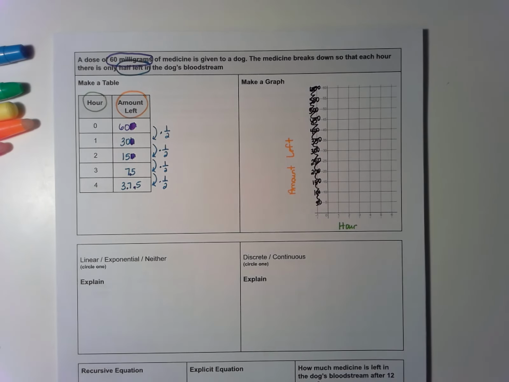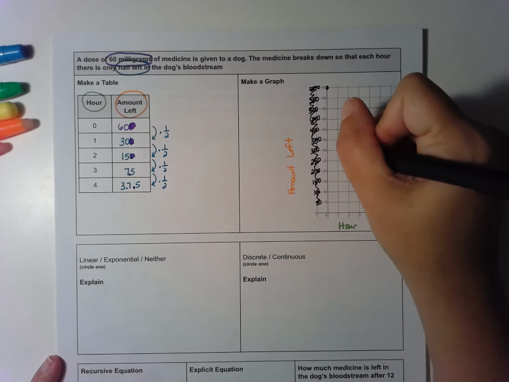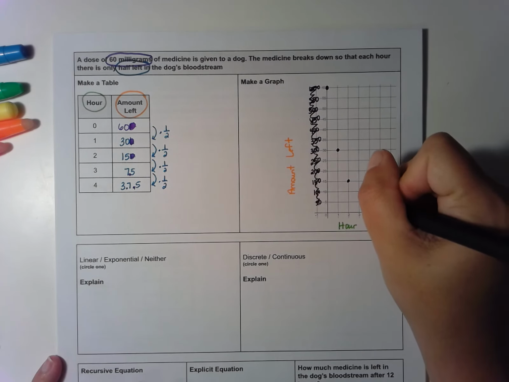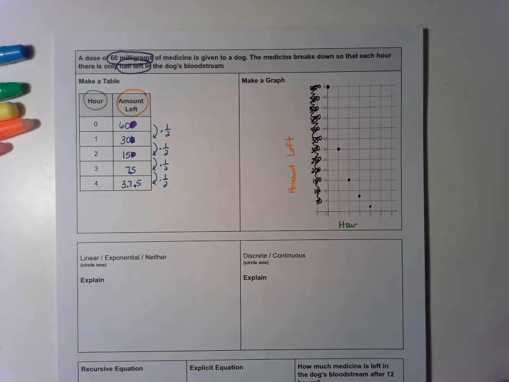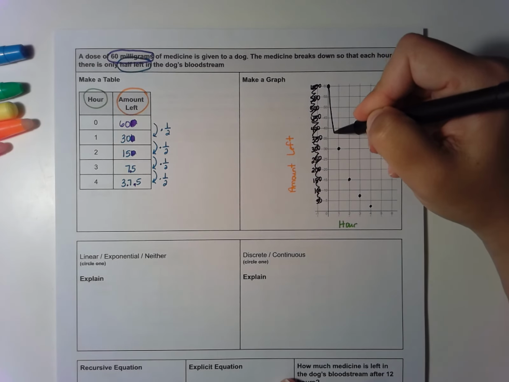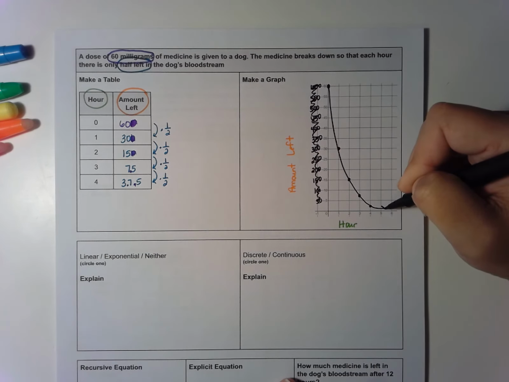Okay, so now when we graph, we would have 0, 60. 1 would be 30. 2 would be 15. 3 would be 7.5, and 4 would be 3.75. Now, based on that graph, it looks like a curve, but since we're measuring medicine, which is not something you would count, it's something you would actually measure like in a syringe or in a measuring cup, I'm going to go ahead and connect these dots because this is something that happens continuously. The medicine gradually breaks down.